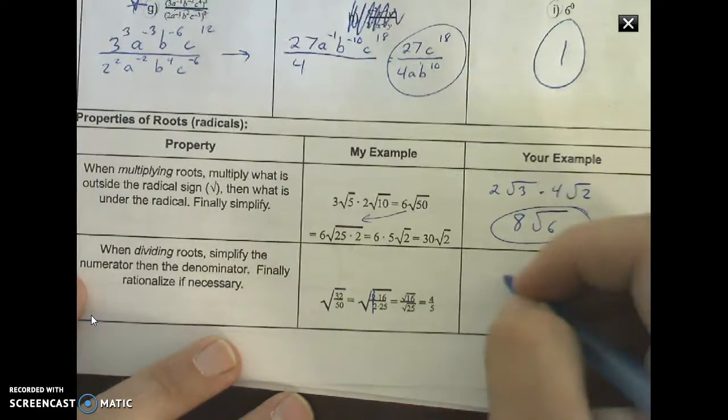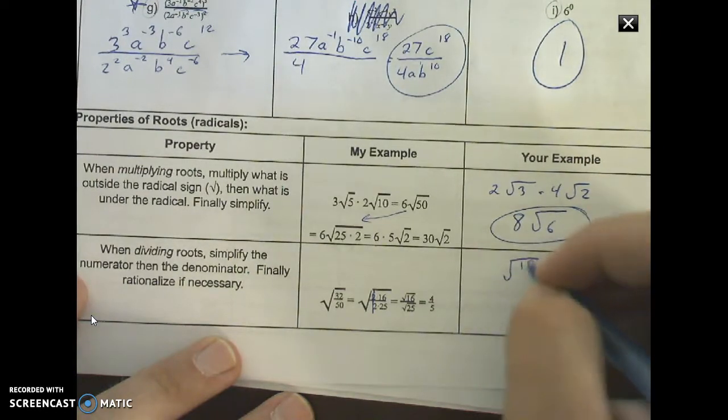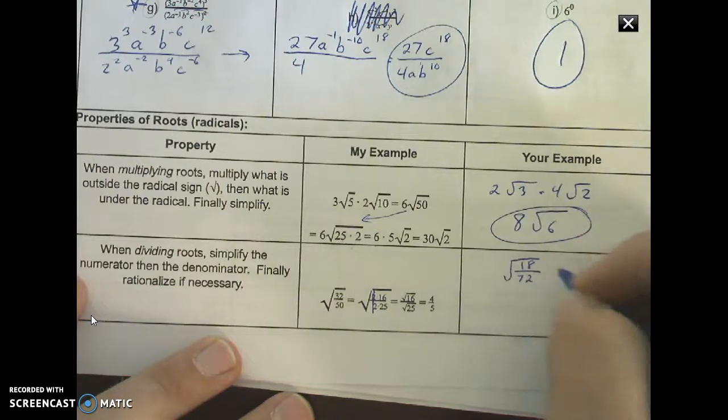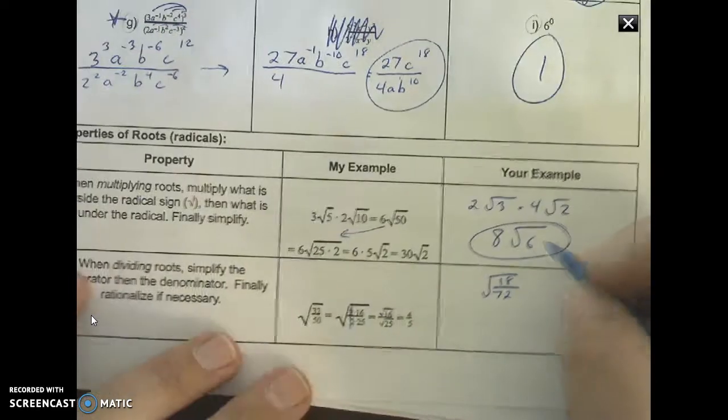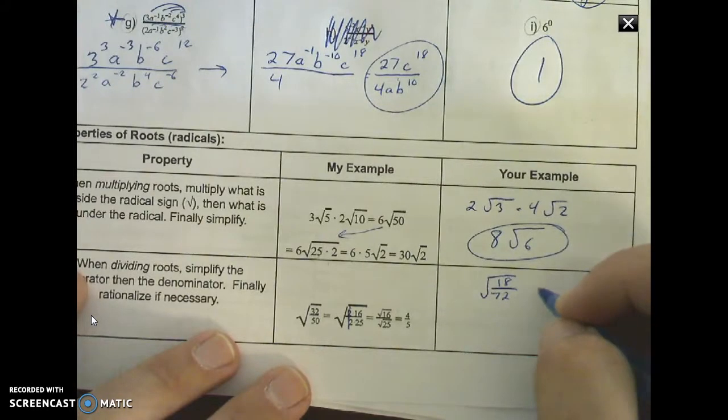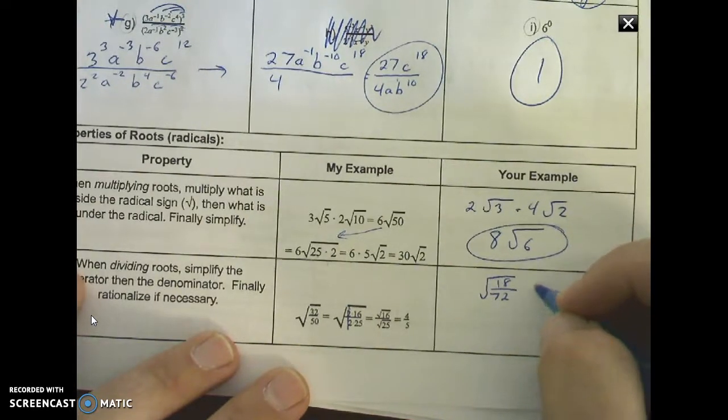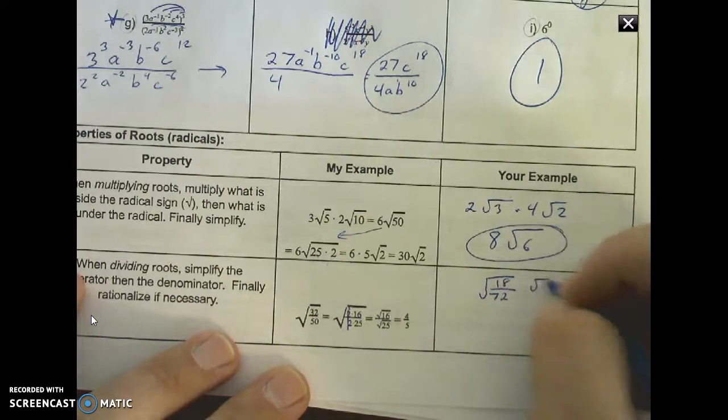Okay? So let's try this. 18 over, let's go 72. I'll keep it simple. One number can go into 18 as well as 72. Well, 2 can. All right. Also 9 could work too. So let's go root 2. Take a root 2 out. Root 2 times root 9.